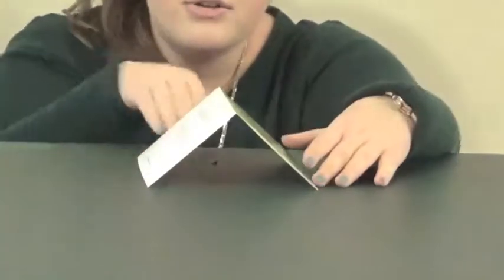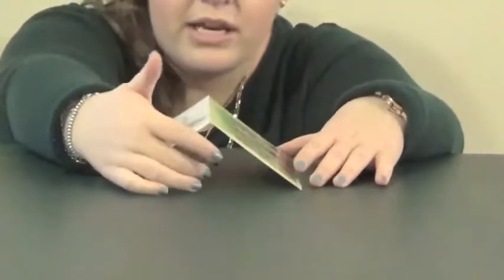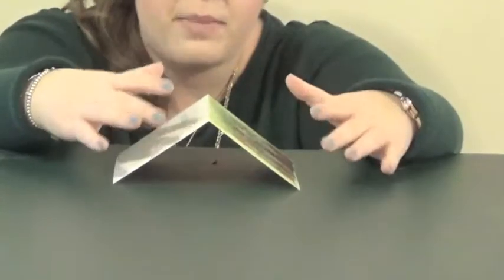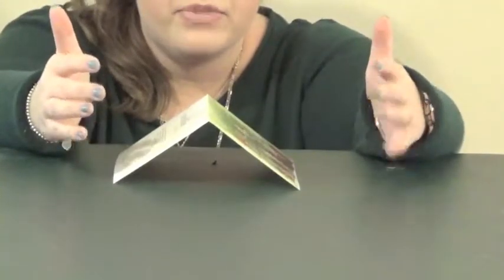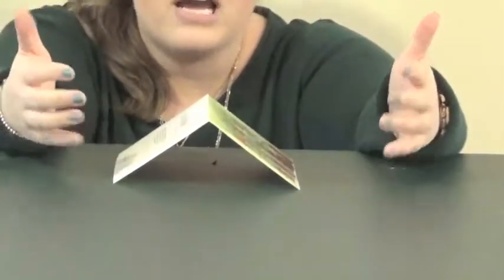By blowing underneath the card, right through here, we actually created less pressure underneath the paper. So the pressure above the paper became larger than below the card. And this is why the card got pressed down to the table.